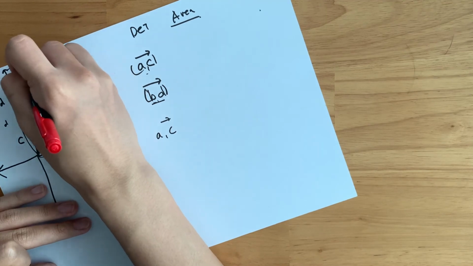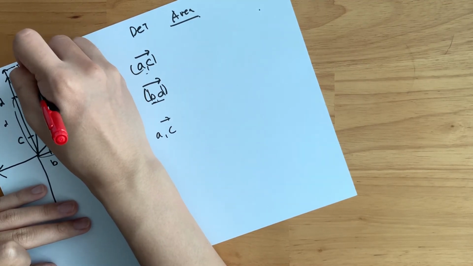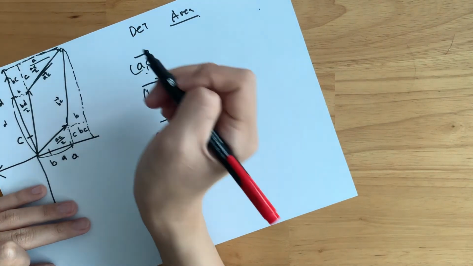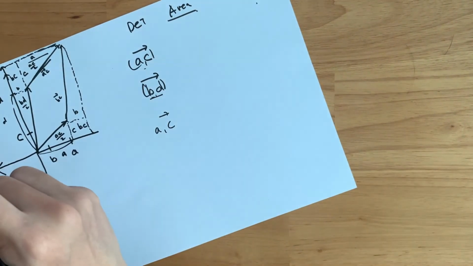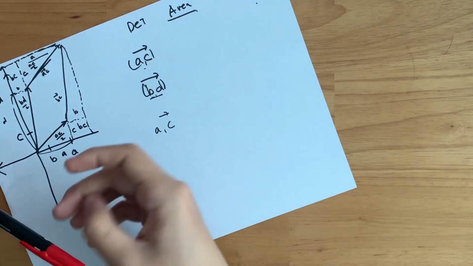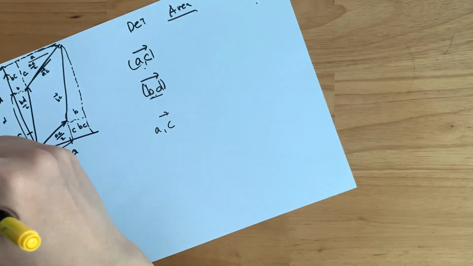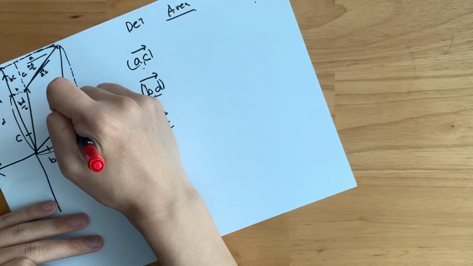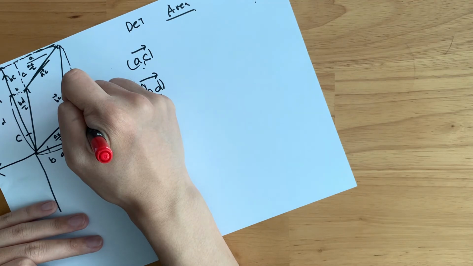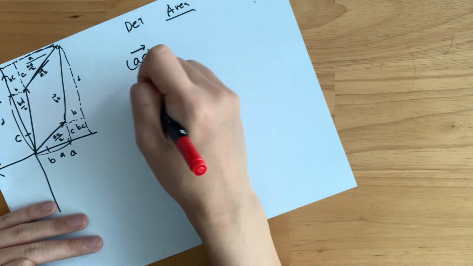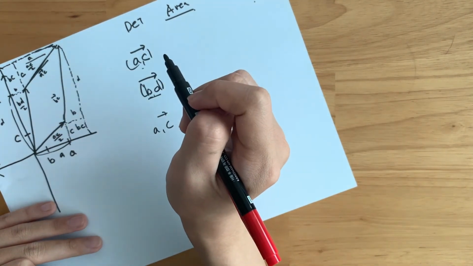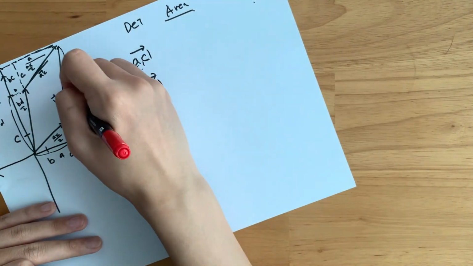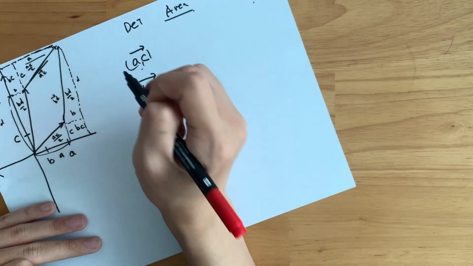We know that this part is A, so this area is AC divided by 2. I think this is too large, so I'll change it to this. Fine, I've been using this one. And we know that this one is B, and this is D because we added it, actually this is BD, so it's BD divided by 2.